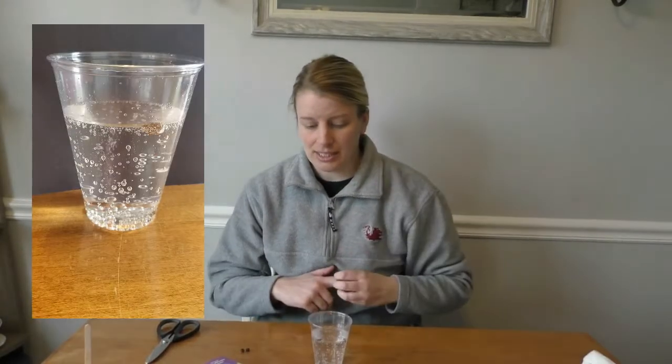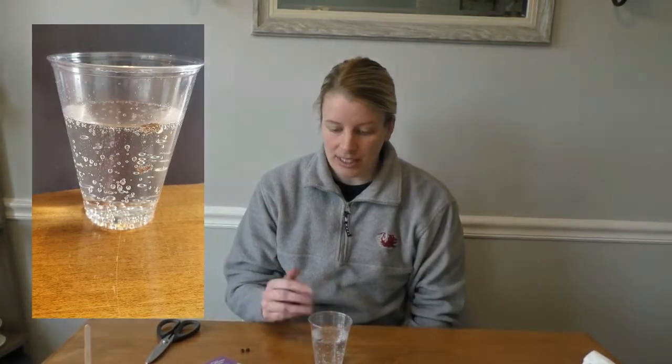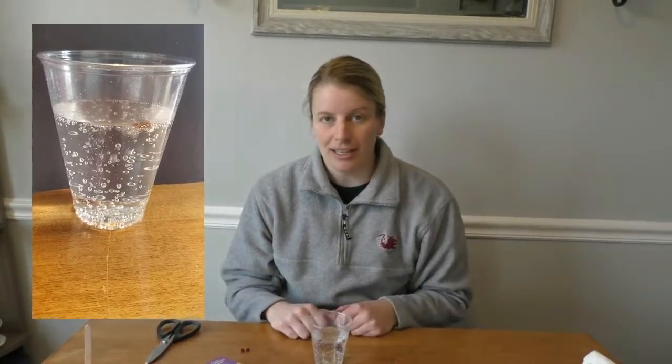Now, if students don't have soda, but maybe they have a carbonated beverage like a sparkling water, that works as well. But during this time, they'll get to see that the raisins will rise and fall just like pockets of air do. The third activity is called Cycling of Water. In this activity, students get to explore how water moves in and out of the atmosphere.